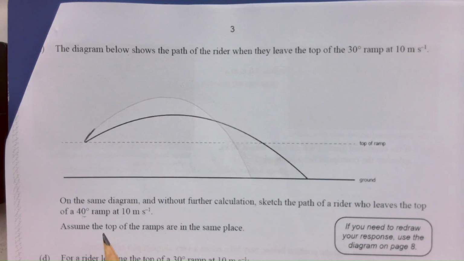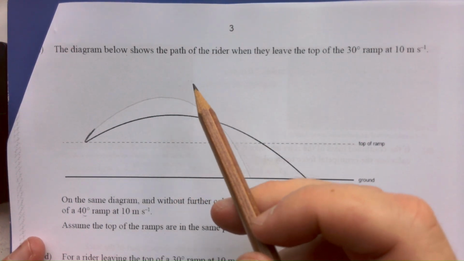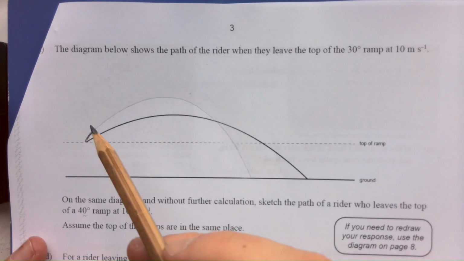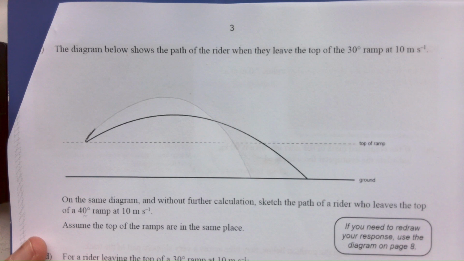Because he's got a higher angle, his vertical velocity initially was higher. Therefore, he will go to a higher distance. And because we're still below that 45-degree cutoff, it's going to extend the path of the horizontal distance travelled, rather than the mistake I made where I shortened it.